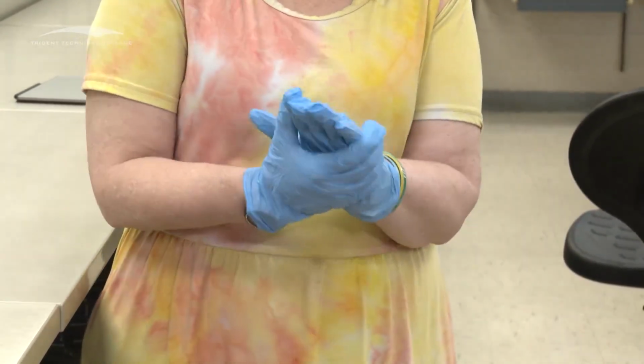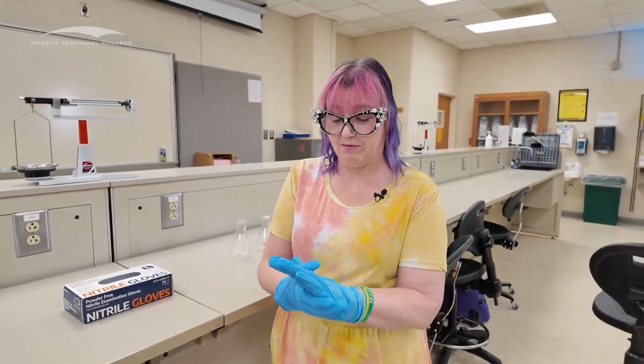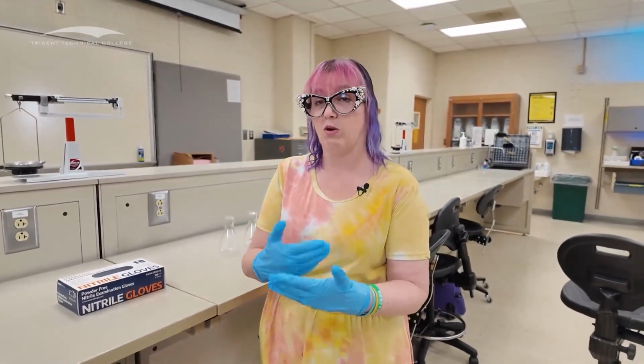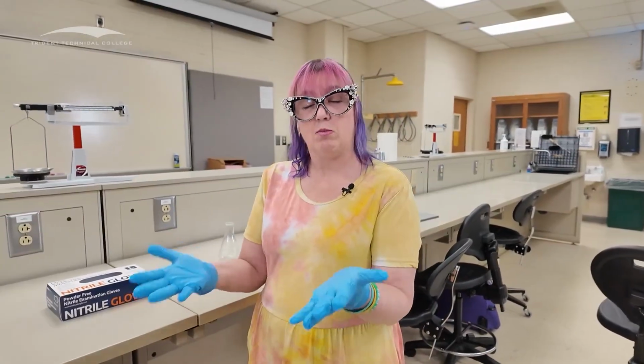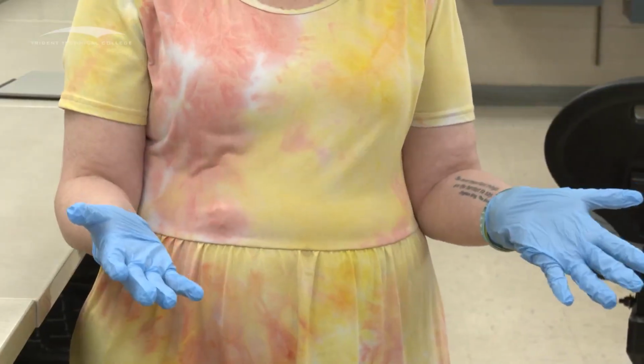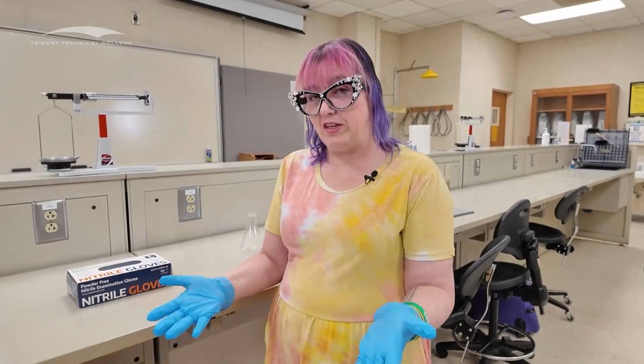Some people take their rings off before they do this. It depends on how big your rings are. I have ones that are tiny so I don't break through my gloves. That was a decision we made. But these are how I put them on. Putting them on is the easy part. Okay? Taking them off is not the easy part.